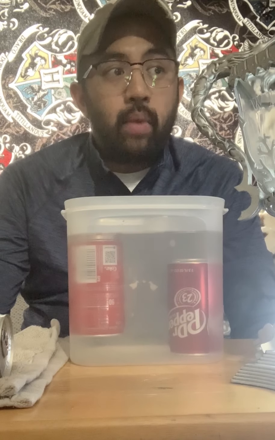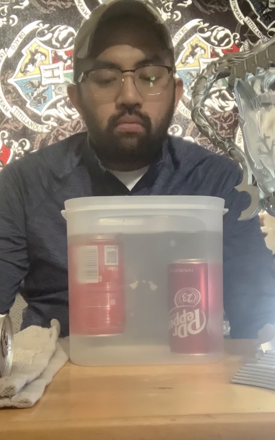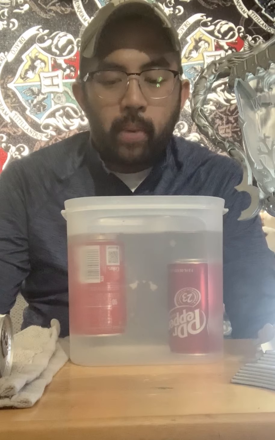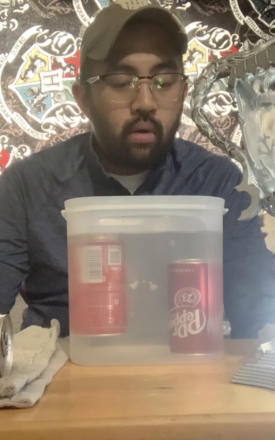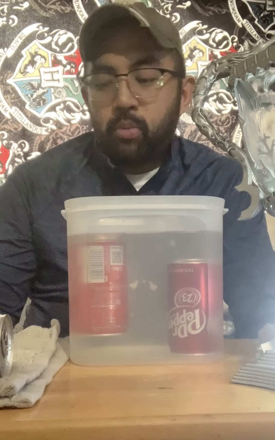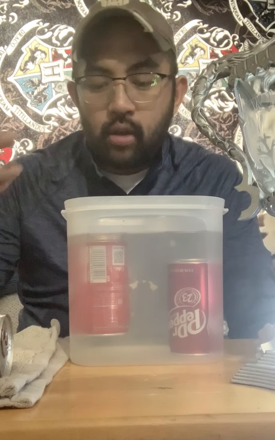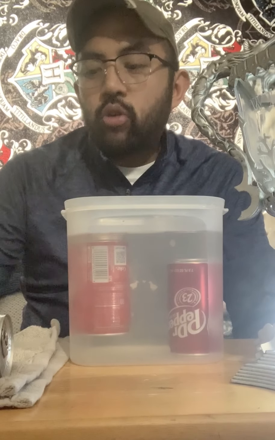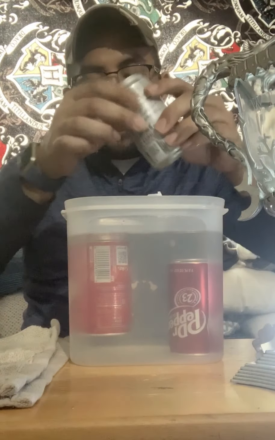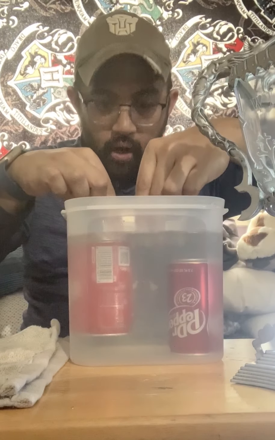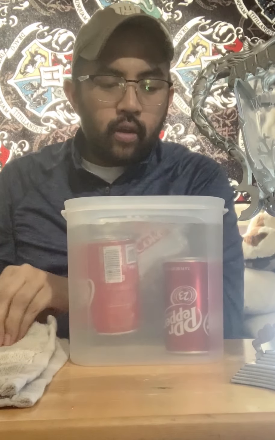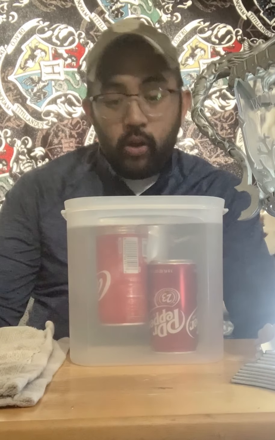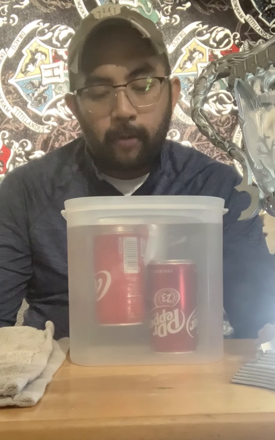Maybe we can figure out why. Maybe one of y'all can find some information, maybe explain why it's denser than the Coke. Maybe it's something else. Maybe we're supposed to get a different value, I don't know, or different results. But for the most part, as you can see, if I just put this Diet Coke in here on its side as well, it still floats, and from my angle, you can see that it's actually higher than the Coke still.